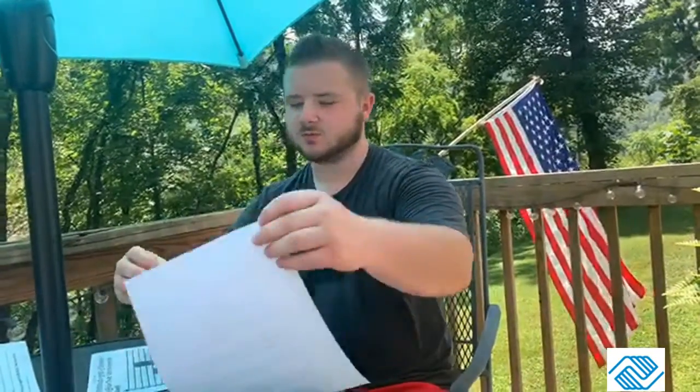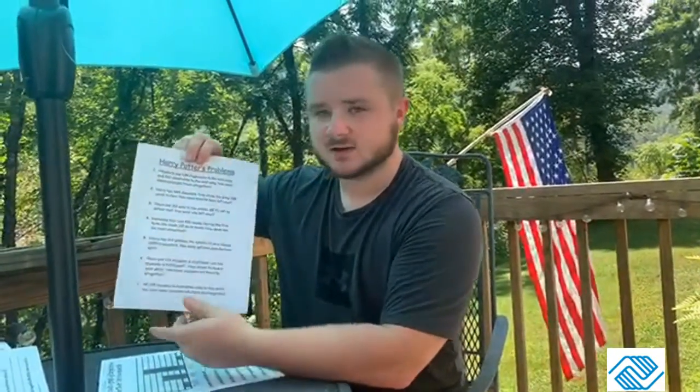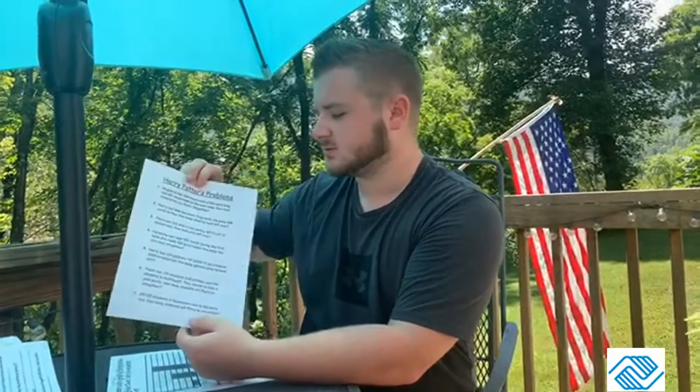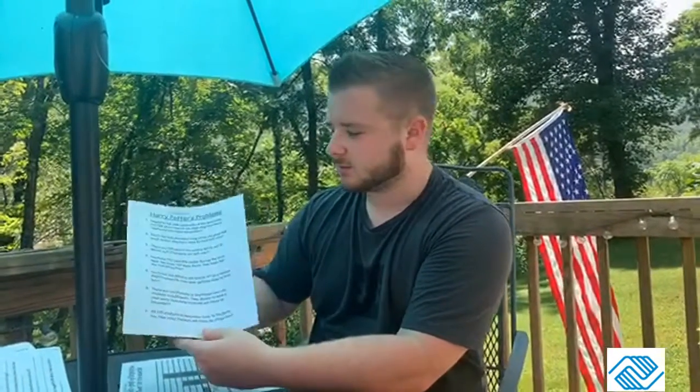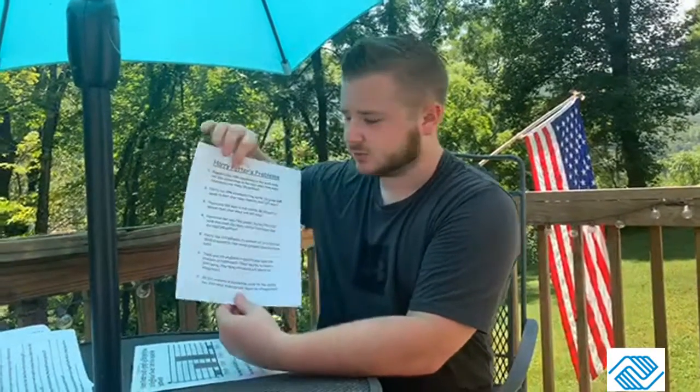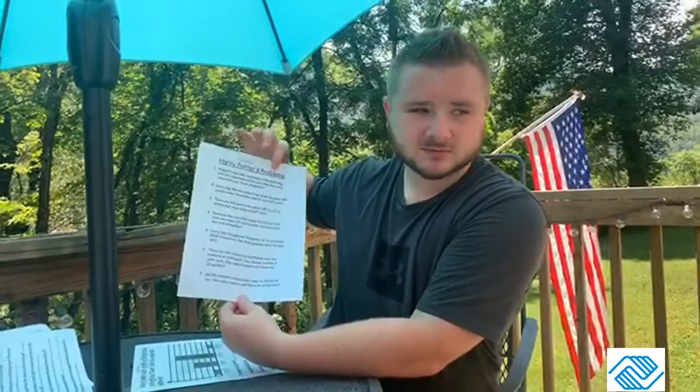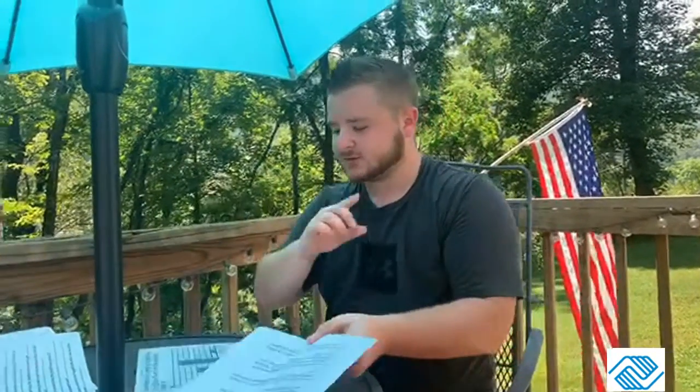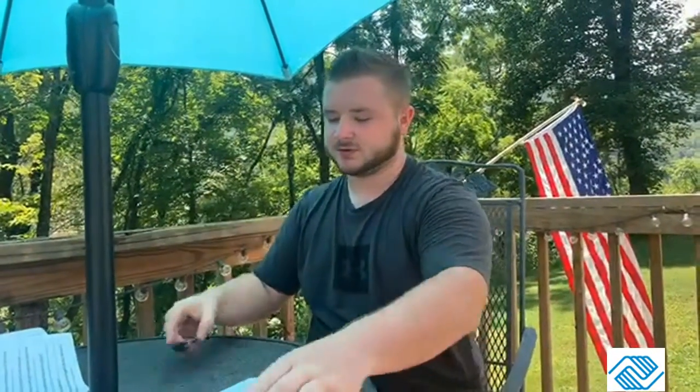Our second one's a little more complicated, but it's not too bad. It's word problems, and everybody needs to know how to do some word problems. They're also known as application problems. So you guys do need to know how to do these as you get older. But Harry Potter's Problems is the name of this worksheet. So we'll get to that one in just a second. Let's do our simple one first.